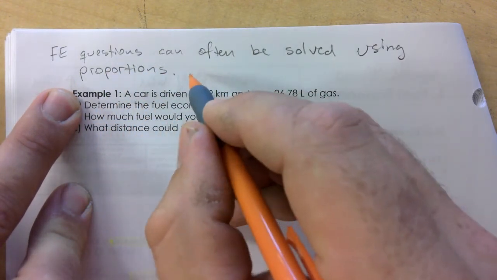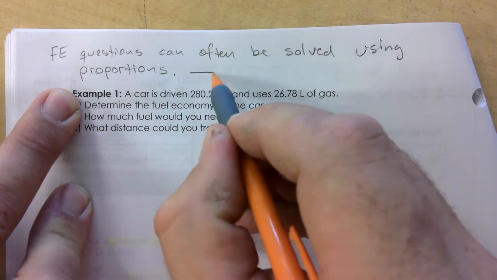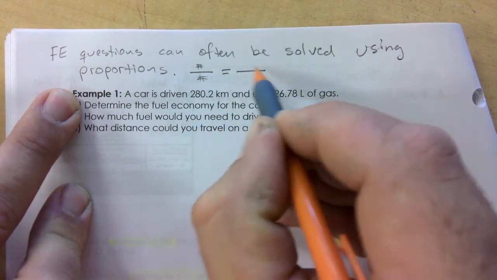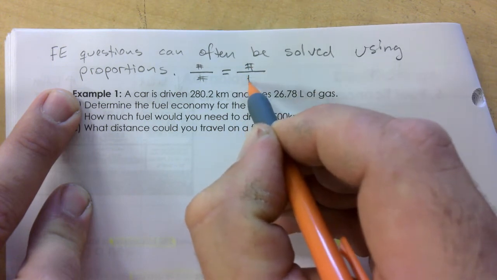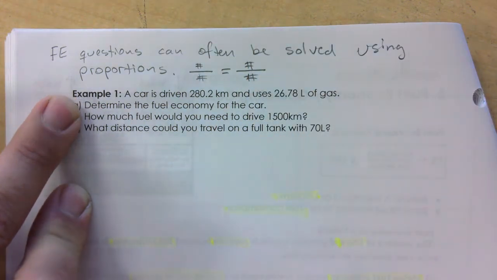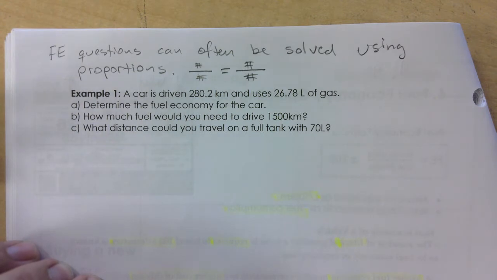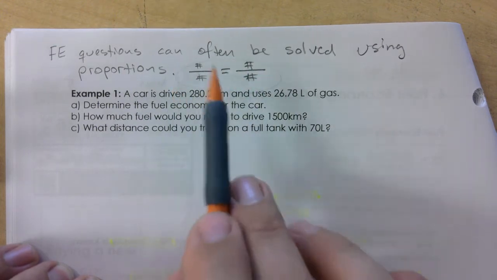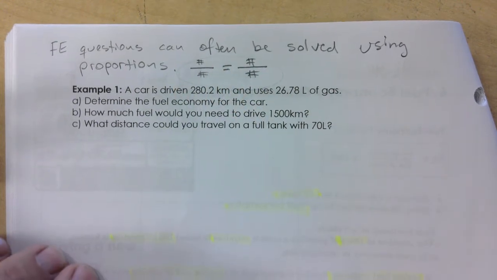So proportions, right? You have a fraction here, equal sign, another fraction there. And I'm just doing hashtags to fill in, right? But it's a proportion, so you'll cross multiply and divide. Most questions can be solved like this. So just a disclaimer here.